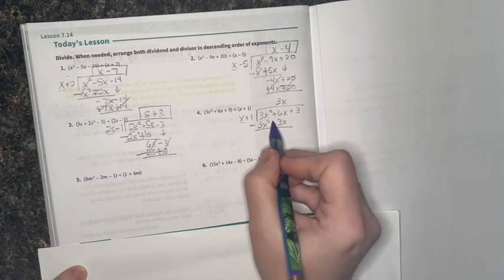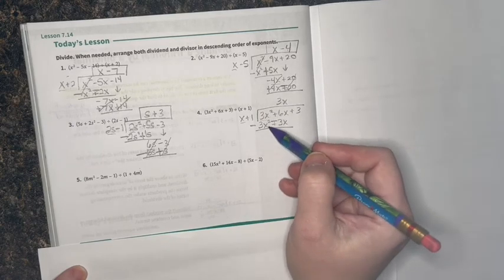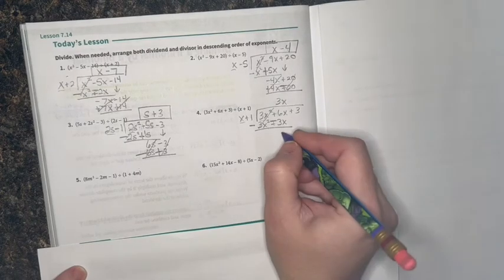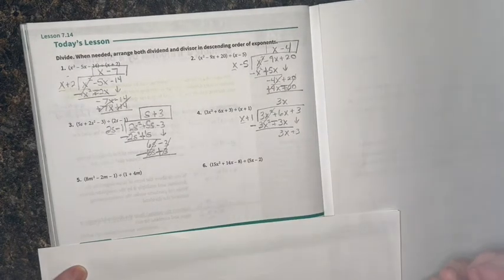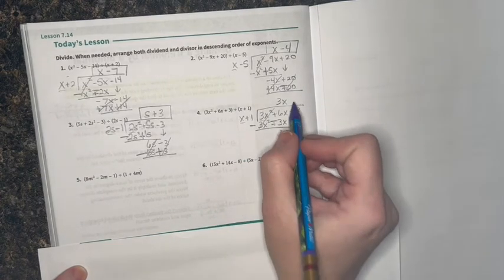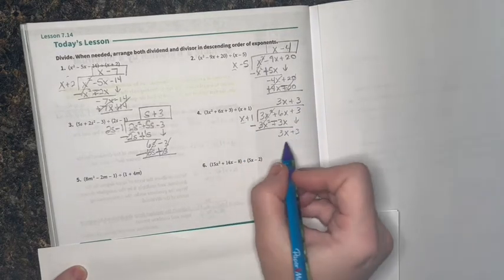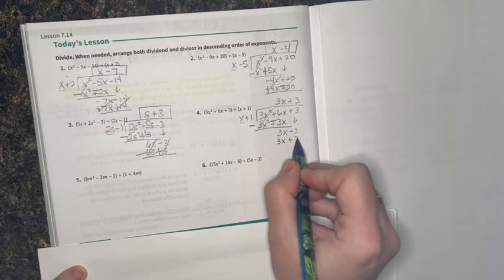Then you change the signs. Okay, 3x squared minus 3x squared, gone. 6x minus 3x is 3x, and then this plus 3 falls down. Now, how do I get this x to look like a 3x? I have to multiply it by 3. 3 times x is 3x. 3 times a positive 1 is a positive 3.